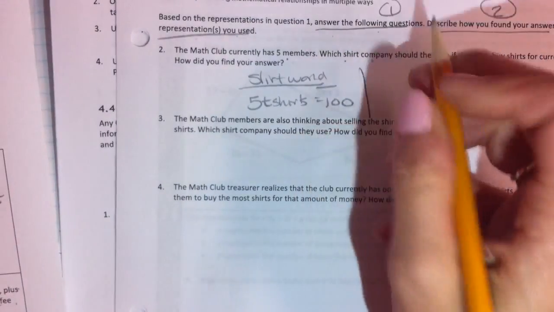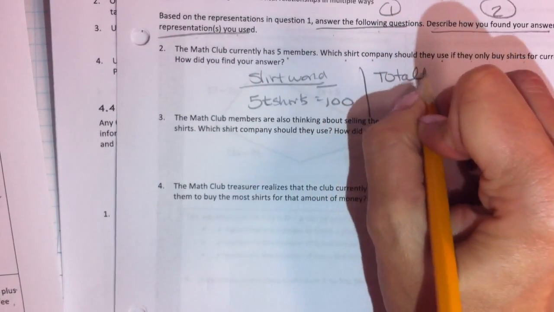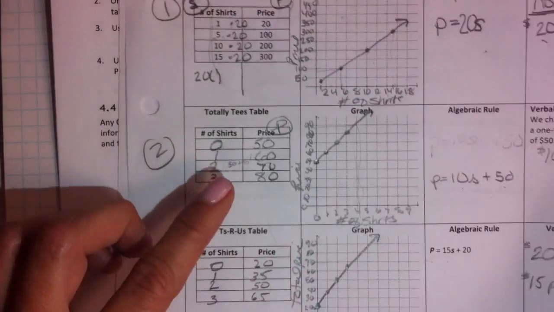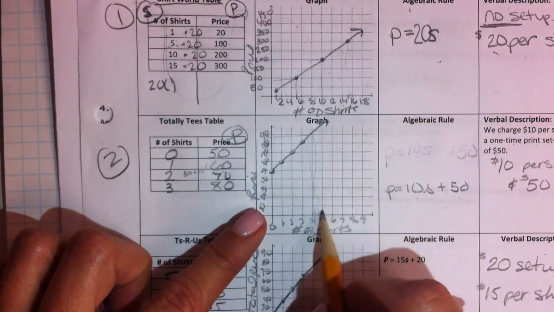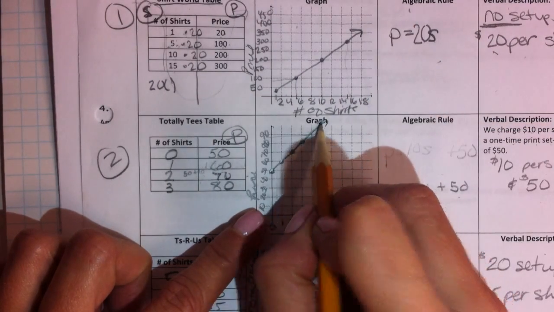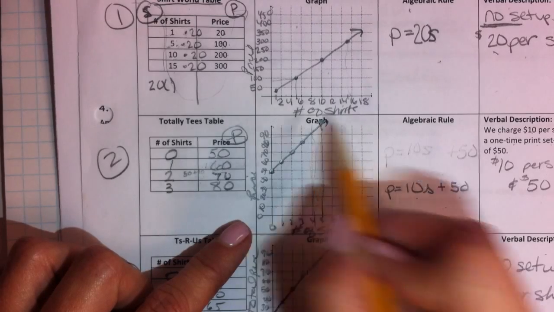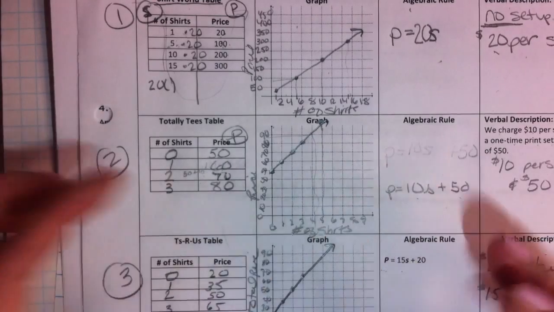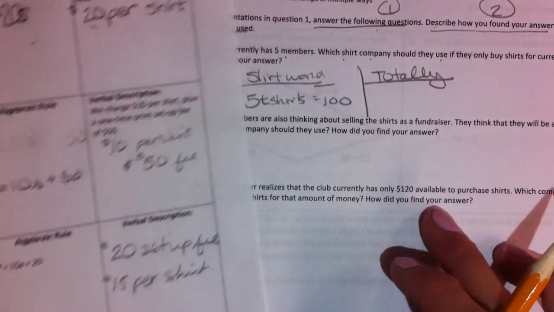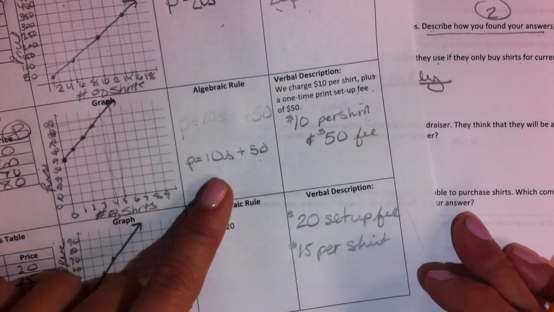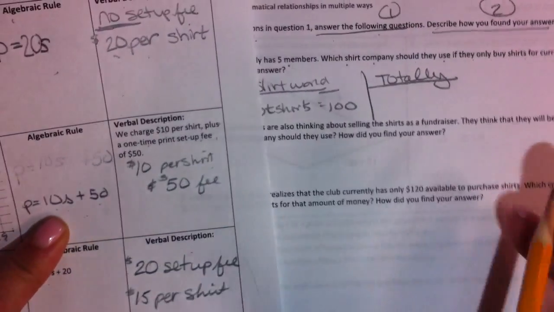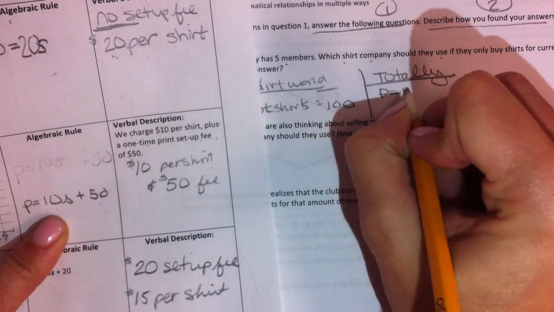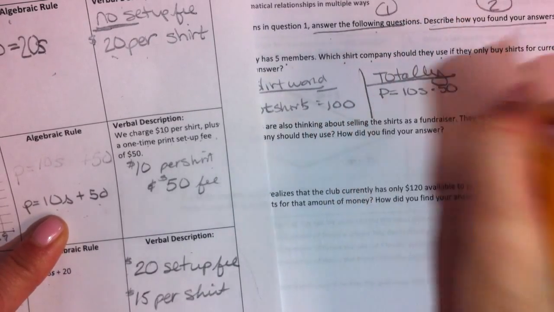Let's see how much Totally Tees is going to cost us. It's not on the table, but we could do it on the graph. Look, if I take 5 shirts and I get it up to here, well, that's not going to work either. So we'll have to use our rule. Our rule for Totally Tees is P equals 10S plus 50. So I'm going to write that right here. P equals 10S plus 50.